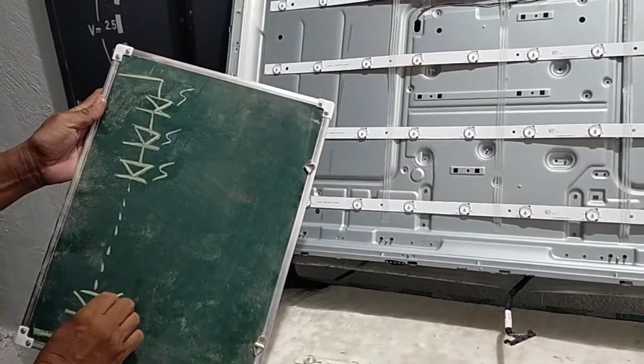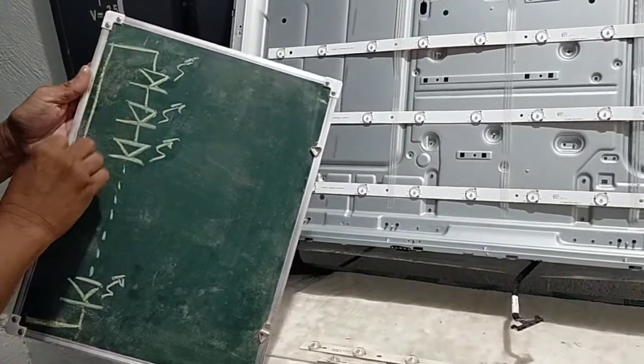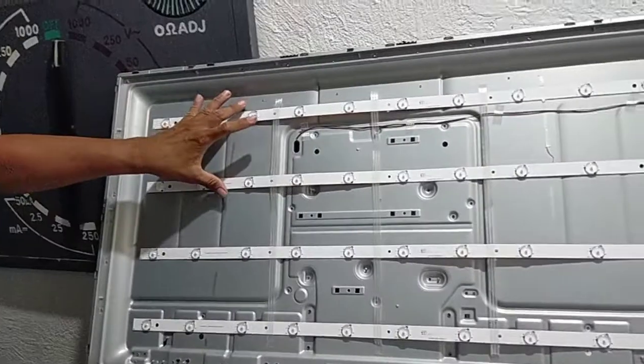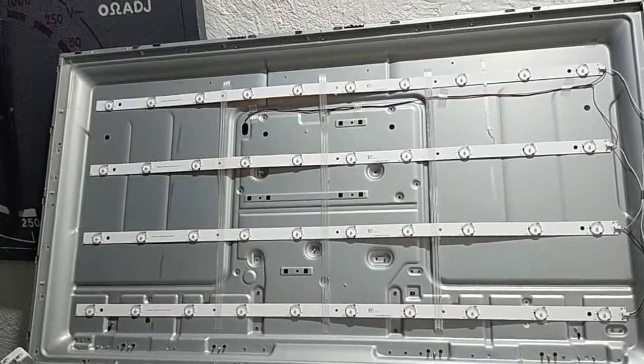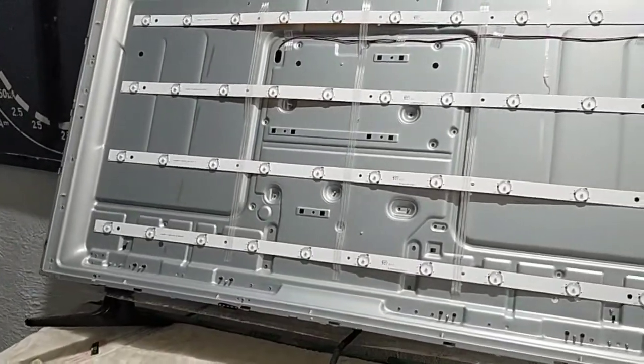This is now the symbol of LED. It is supplied with DC voltage. So, these 4 strips are actually connected in series. So, let us try to measure how much is the voltage being supplied.